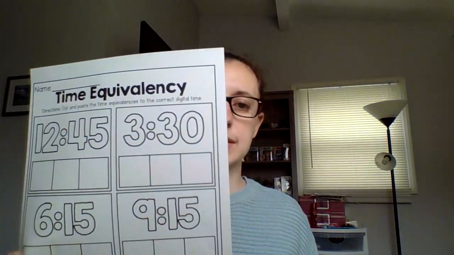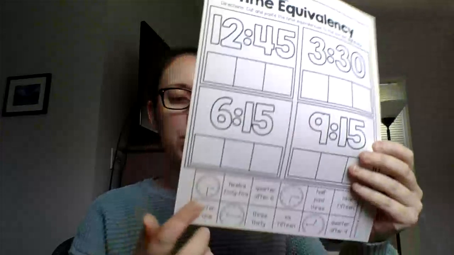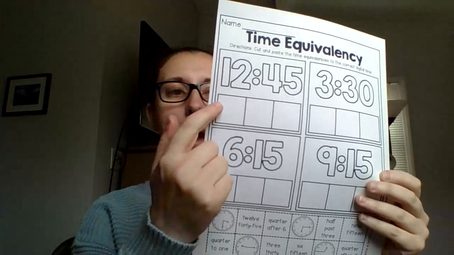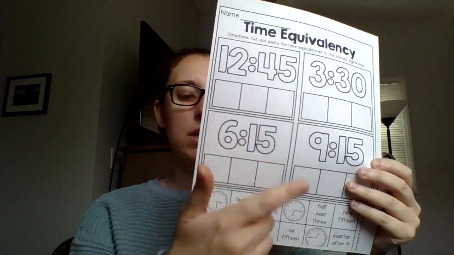Hey guys, today we're going to talk about time equivalency in order to complete this worksheet for your math assignment. So what you're going to do is cut out the different words or clocks and match them to what they show.